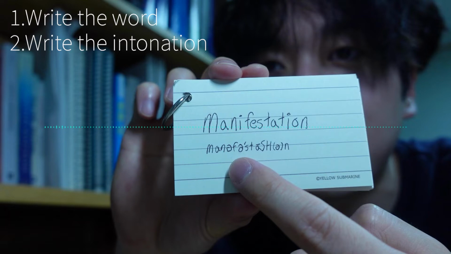So today what I'm gonna share with you is how to expand your vocabulary list. As an English second language learner, I'm a native Korean. I haven't really been to any other countries to learn English.